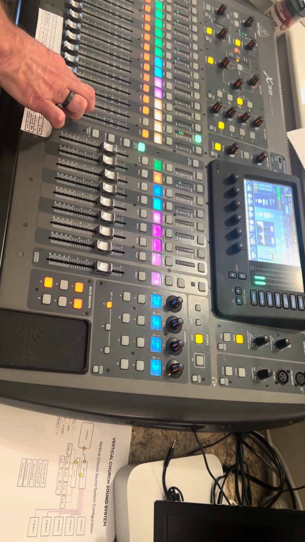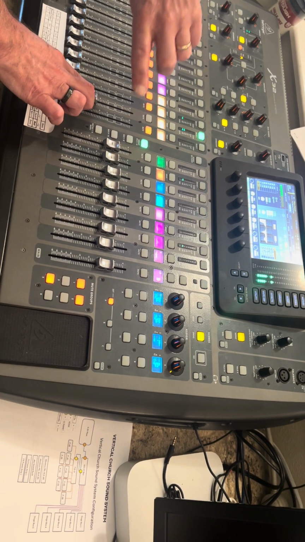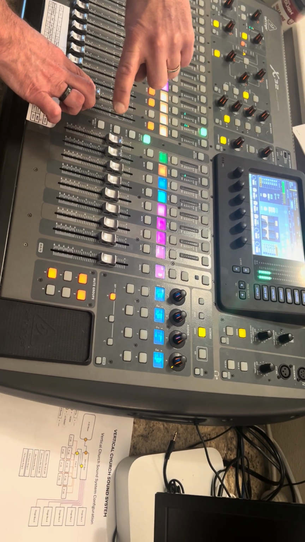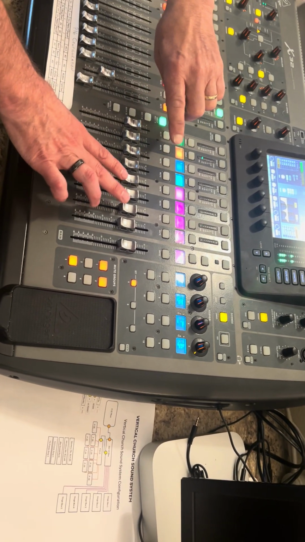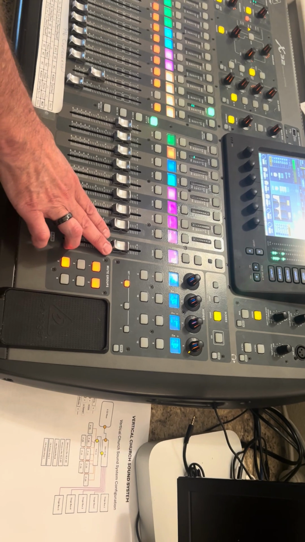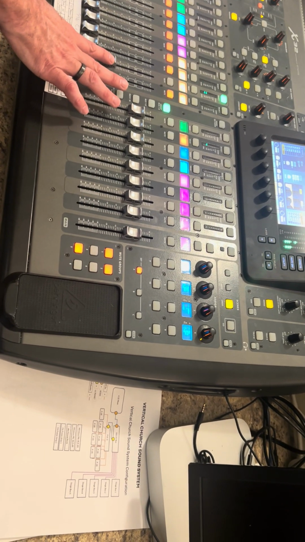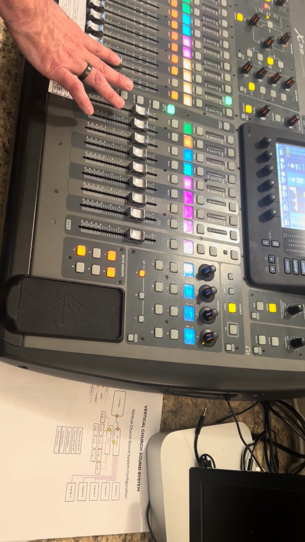Then I'll bring it in at negative 20 on the volume. Is that master? Okay. Negative 20. Is that where y'all normally go to? Yeah. Okay. On the master volume. Yeah.